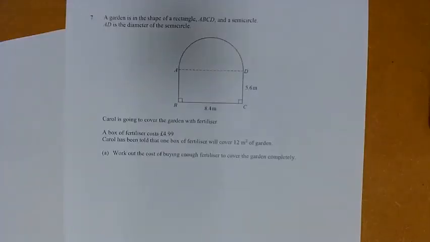A garden is in the shape of a rectangle ABCD and a semicircle. AD is the diameter of the semicircle. Carol is going to cover the garden with fertiliser. A box of fertiliser costs £4.99. She's been told that one box of fertiliser will cover 12 metres squared of garden. Work out the cost of buying enough fertiliser to cover the garden completely.